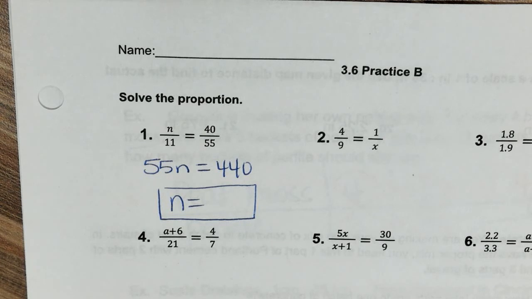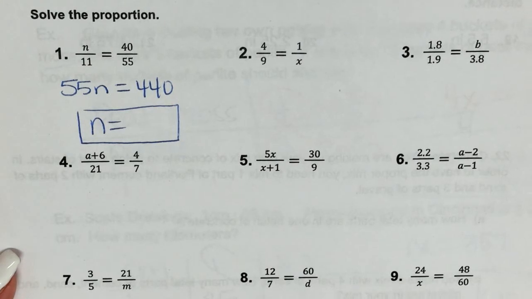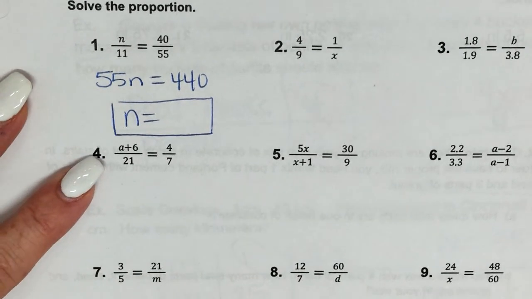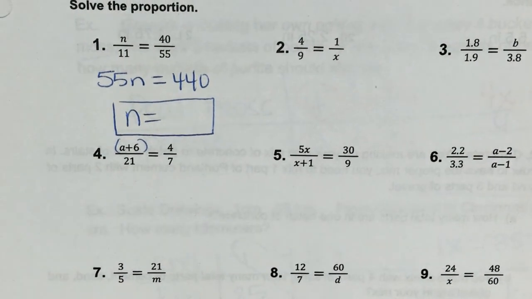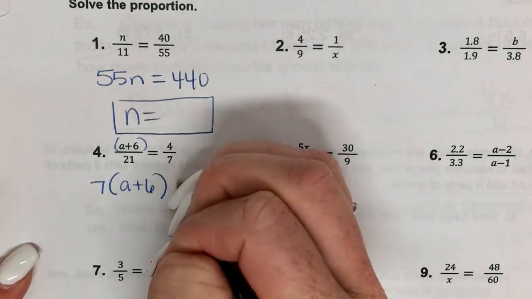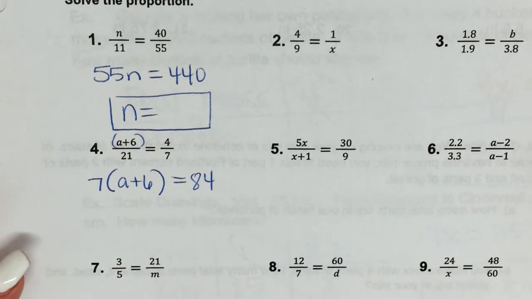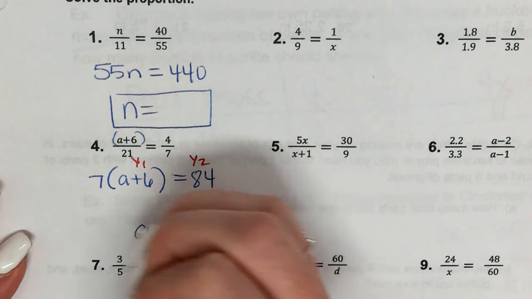Are we good? Now be careful because this entire page does not have parentheses. But you know that you have to put parentheses. For example, on number 4, this has to have parentheses when I do a cross product because that 7 is being multiplied by the entire a plus 6. Yes? So to show my work on this one, I would do 7 open parentheses, a plus 6, close, equals, and 21 times 4 is 84. Then all I have to do is put this in y1 and this in y2 and put a equals and whatever my answer is.